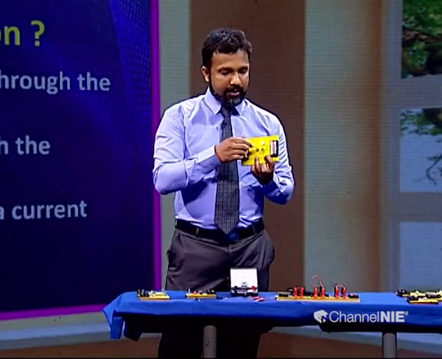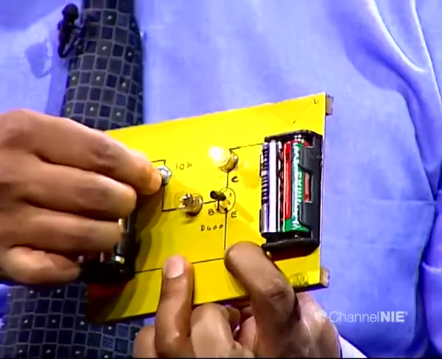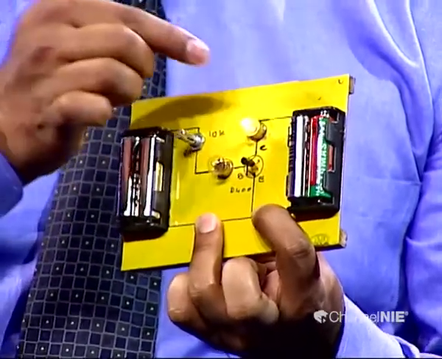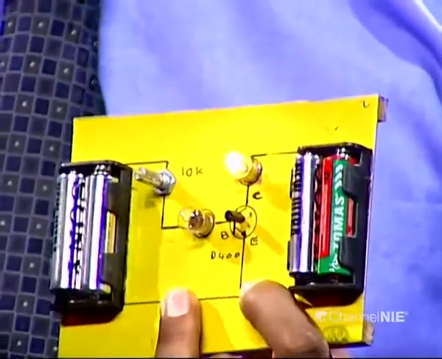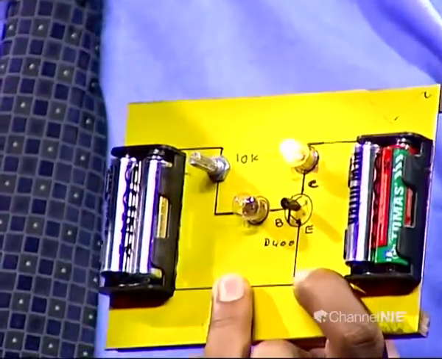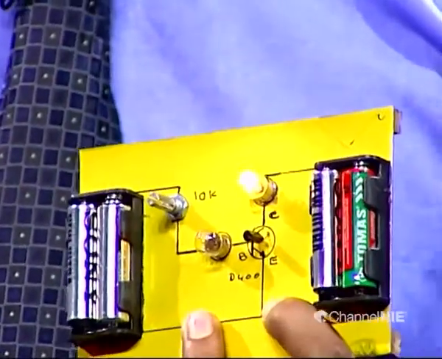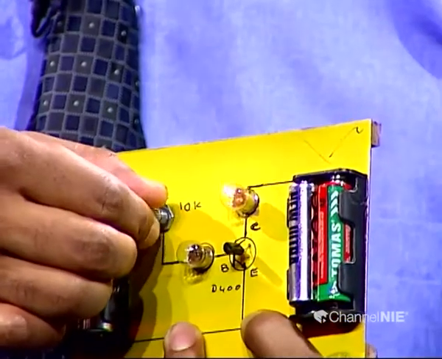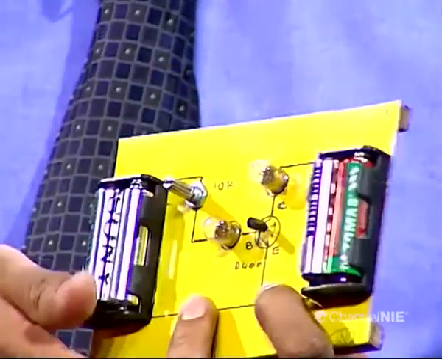But here you can see the brightness of the L1 bulb is very low. The brightness of the L2 bulb is very high. That is because of the amount of current flowing through the circuit. Brightness depends on the amount of current. When a low current passes, brightness decreases. When a high current passes, brightness increases. You can see the variations when controlling the variable resistor. Right.